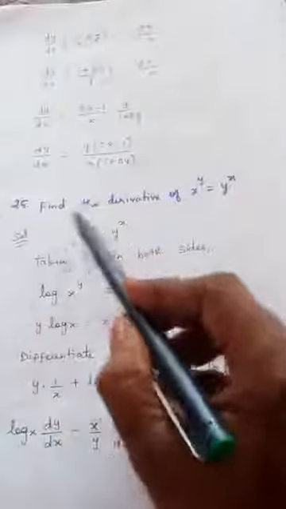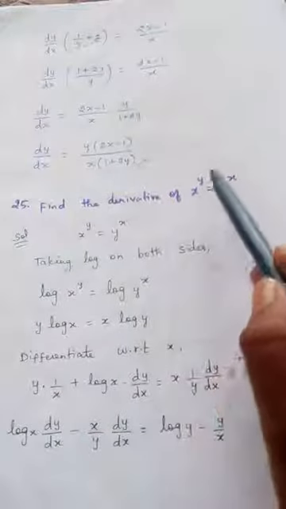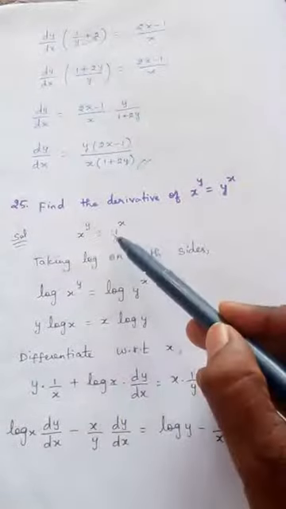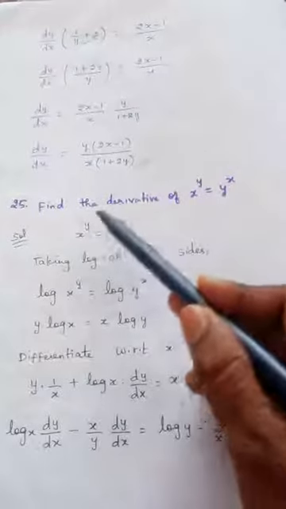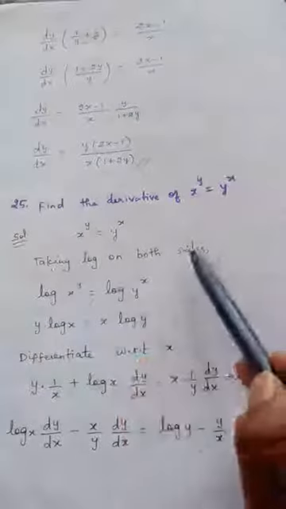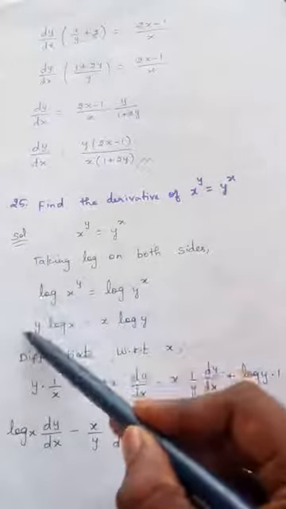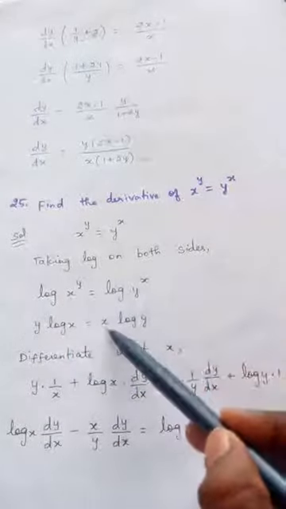Problem number 25. Find the derivative of x power y equals y power x. So this is the question. Variable, variable, the power is also a variable. So what do we have to do? Take log on both sides. So the power comes to the front, y comes to the front, x comes to the front.